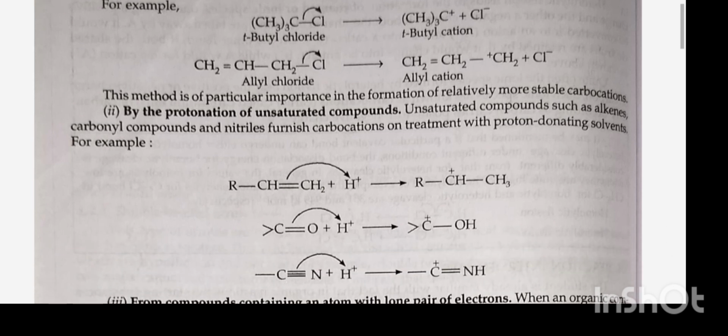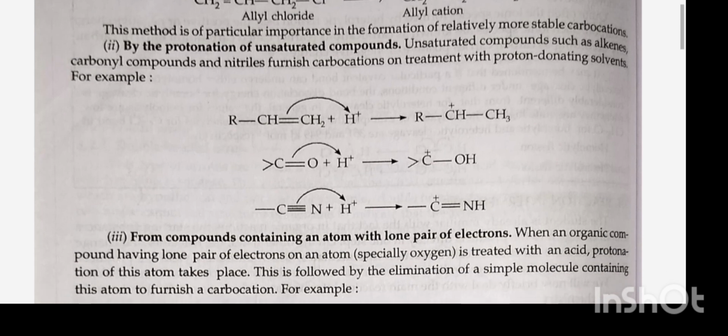Second, by the protonation of an unsaturated carbon. Unsaturated compounds such as alkenes, carbonyl compounds and nitriles furnish carbocations when treated with a protic donating solvent. For example, if we add a carbonyl group with the hydronium ion, it gives an alcohol compound.